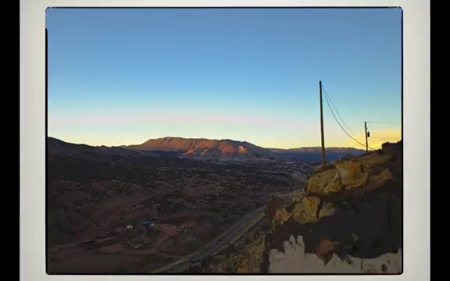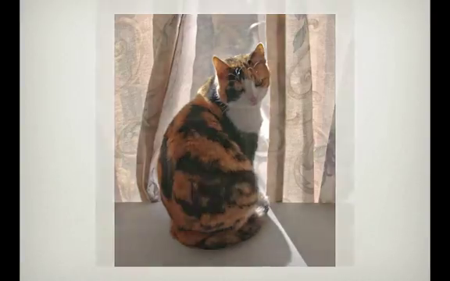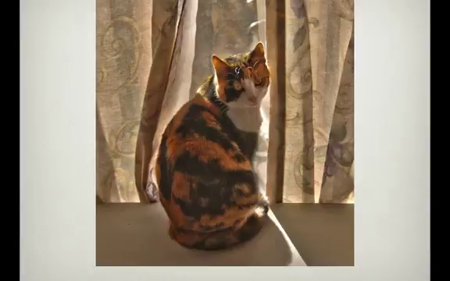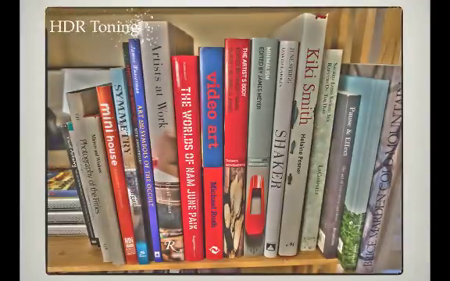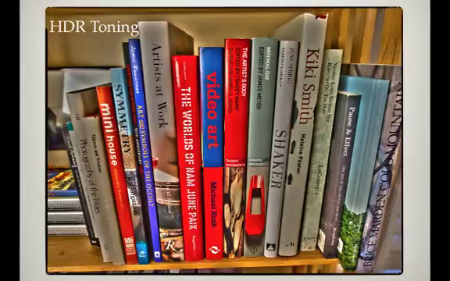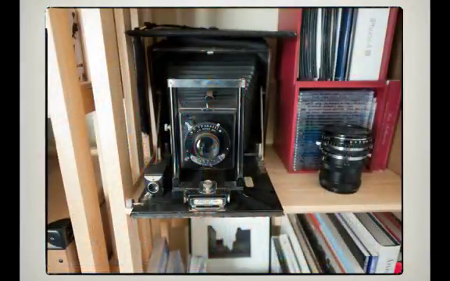Here's some more examples. There you have the subject in front of a window, and then when you put the exposures together, you have more detail. There's another way to do toning. It's called HDR toning, and with Photoshop you can just use a filter to create the HDR technique.